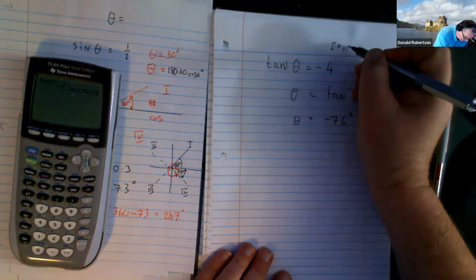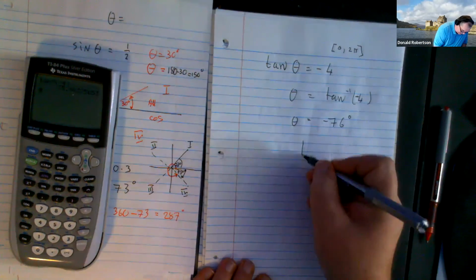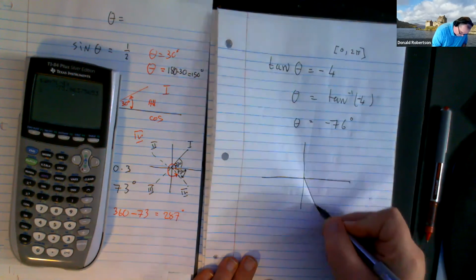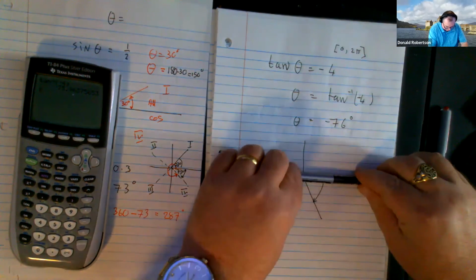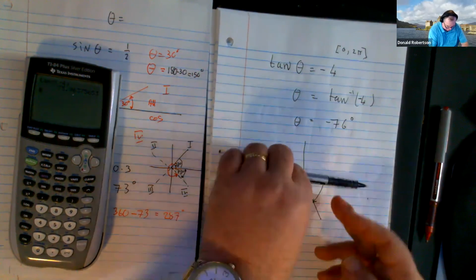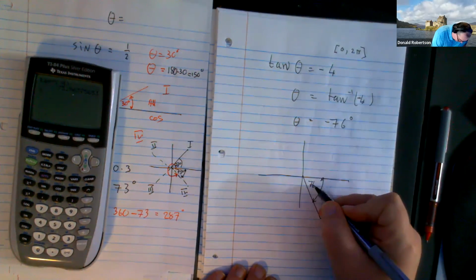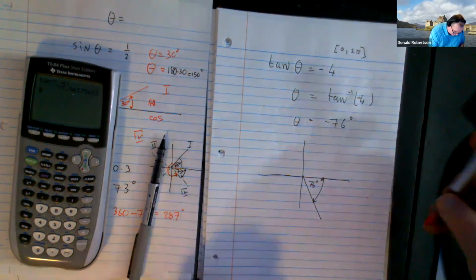We only want answers in the range 0 to 2 pi. What I typically do in these questions is I visualize it. I draw what -76 would look like. -76 just means you go down the way, right, clockwise, instead of anti-clockwise. So the reference angle is still 76 degrees, right? You just go down 76.